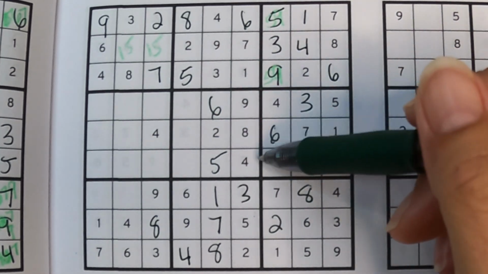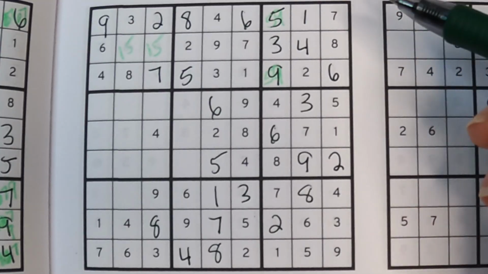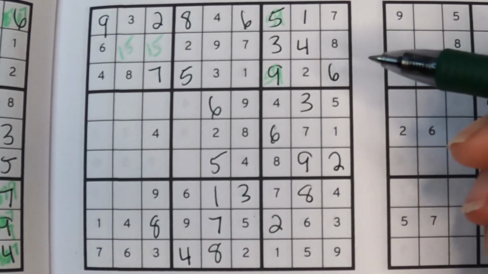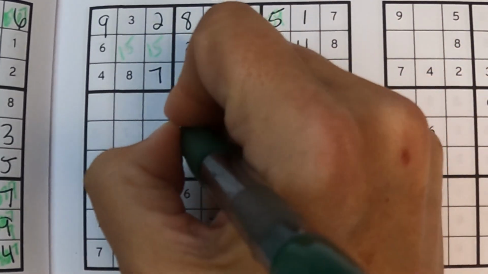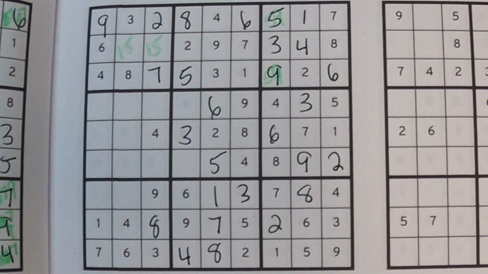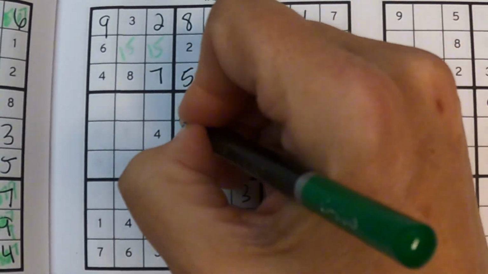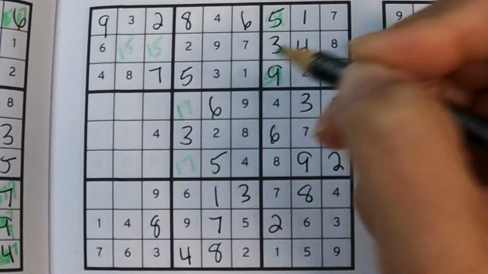For this box, we're missing 1, 3, and 7. We've got 1 and 7 here, so this is our 3. I don't see any other help, so 1, 7, 1, 7.